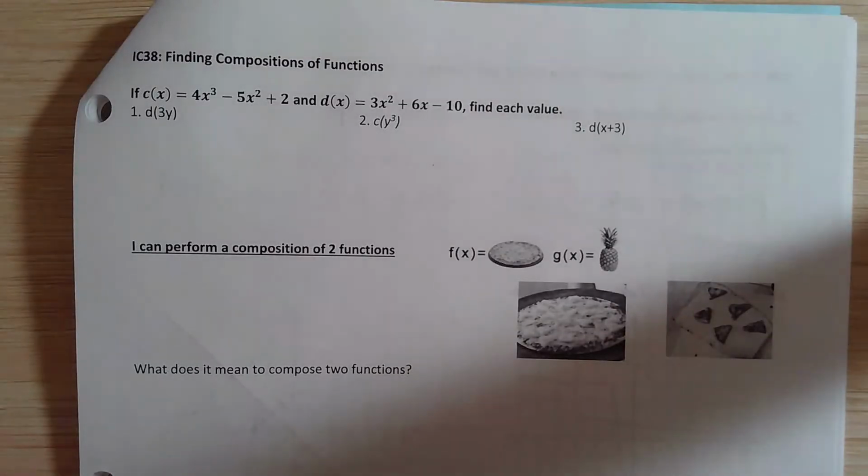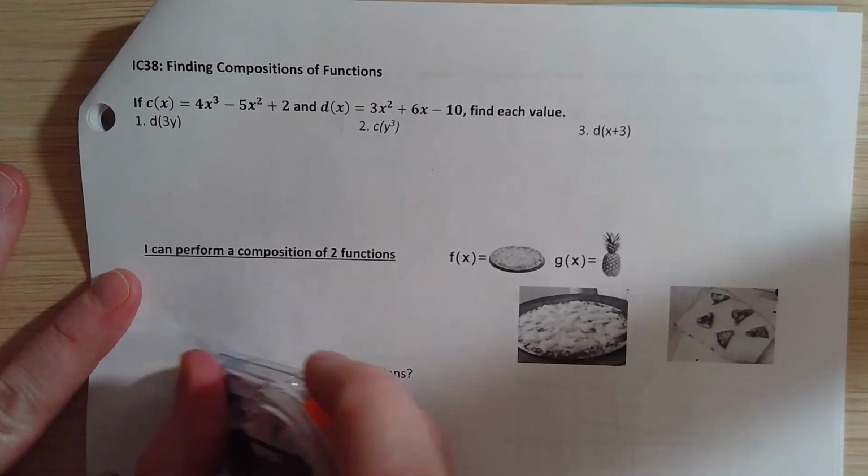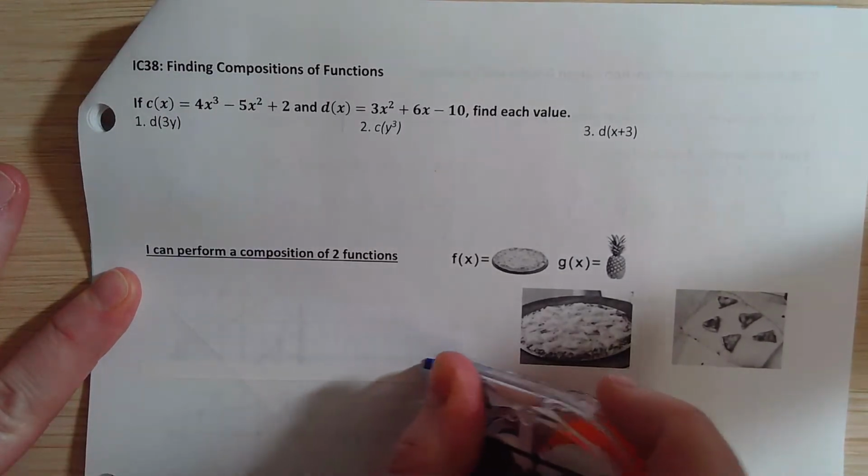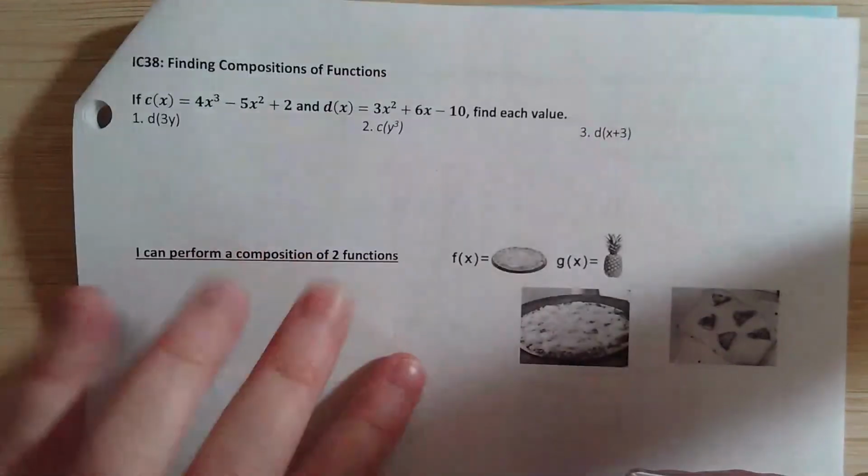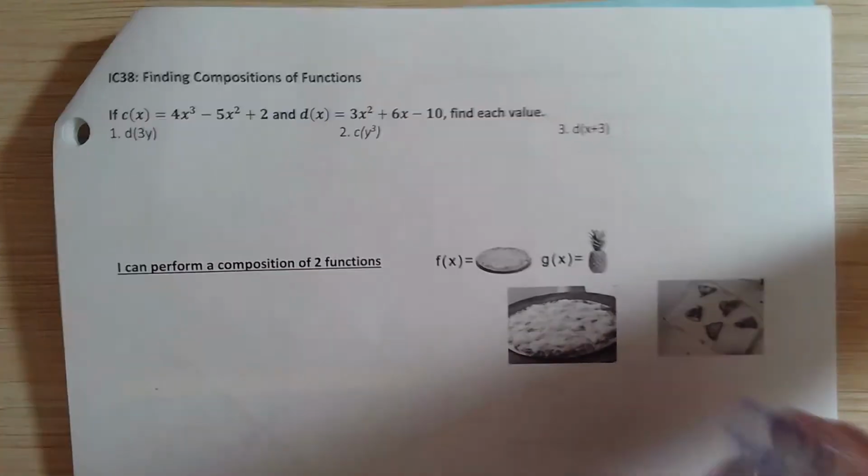This video is for in class 38, finding composition of functions. So we're first going to start with just some solving or simplifying equations, and then we are going to work through two compositions and then just work through the process of what the actual standard asks you to do.